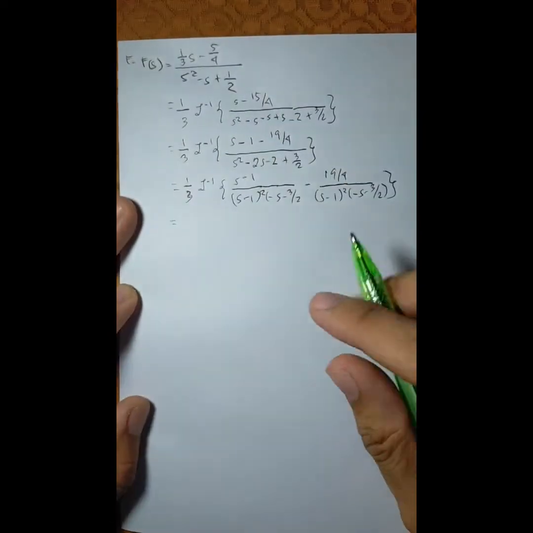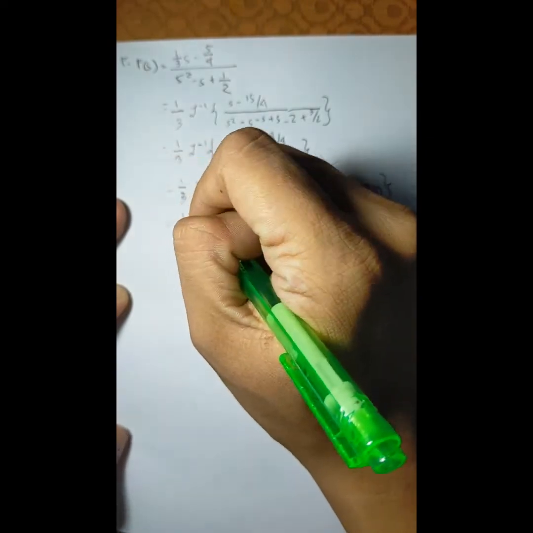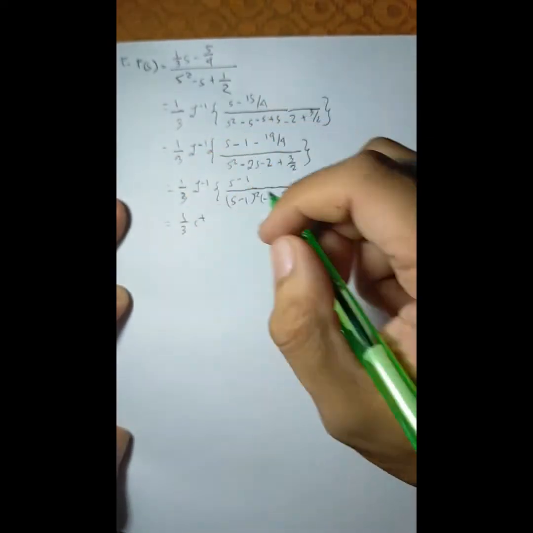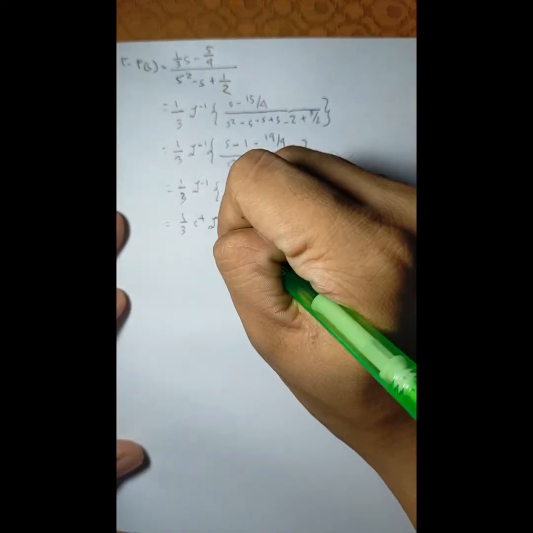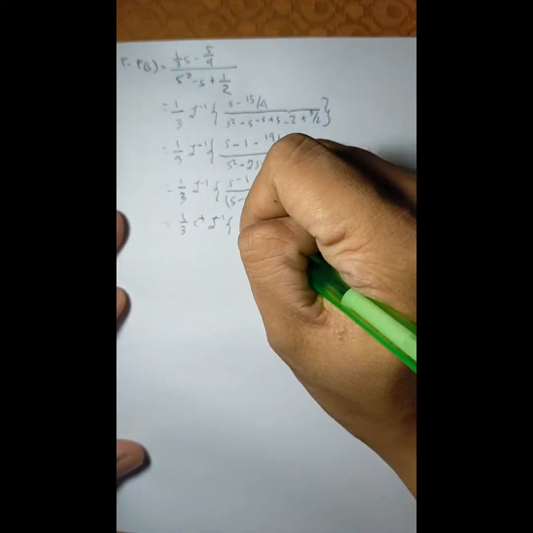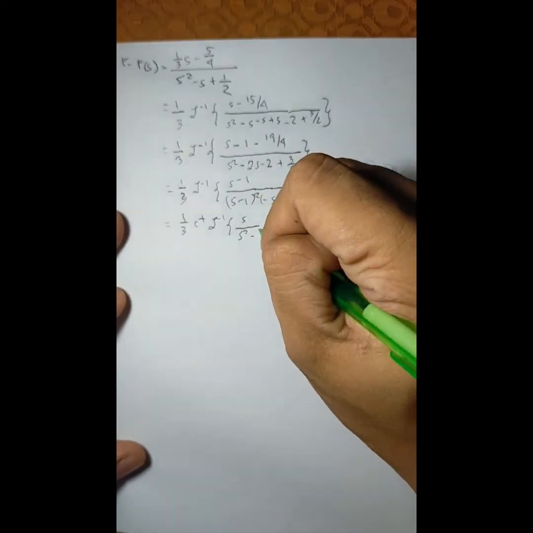Sorry, this is 1/3. And this can be equal to 1/3 e raised to t inverse Laplace transformation of s over s squared minus 3 halves.